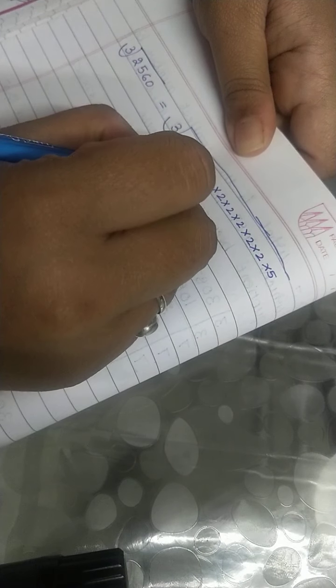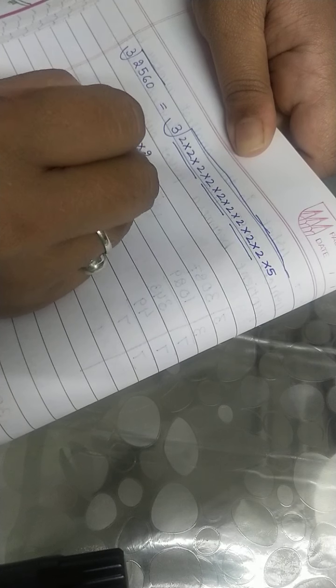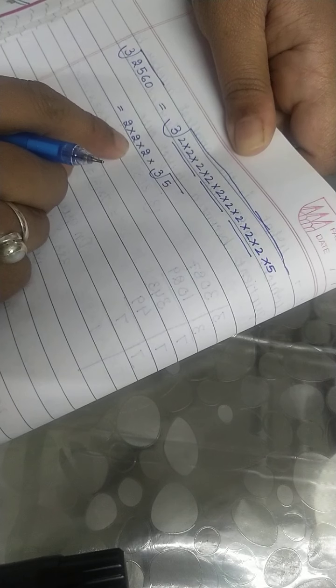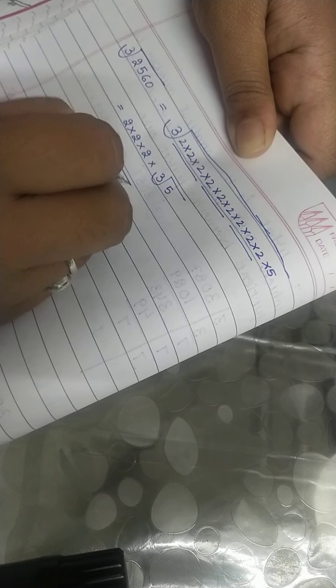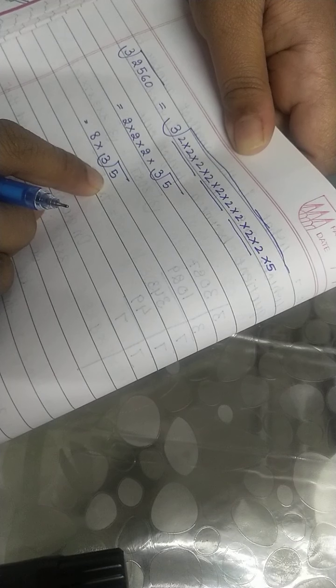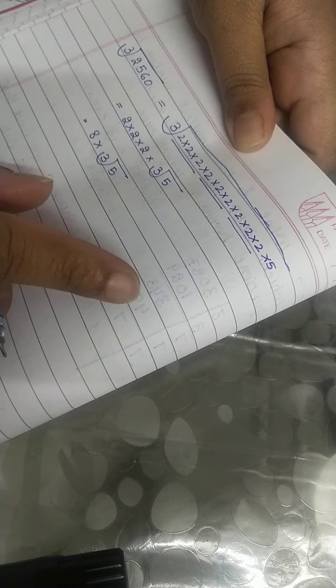Now since it is a question of cubes, there has to be a grouping of 3 similar numbers. So I have made a group, and now 2 into 2 into 2 multiplied by the cube root of 5, right? Now 2 2's are 4, 2 4's are 8, into cube root of 5. Now children, we notice that 5 is left ungrouped, and how many more 5's are required? 2. 5 into 5, isn't it?